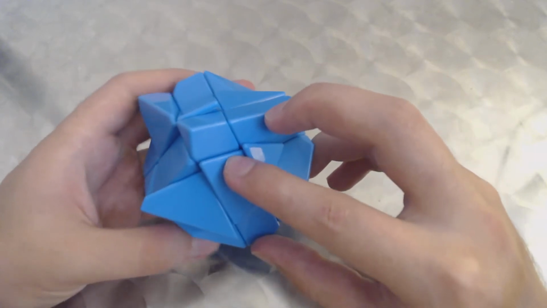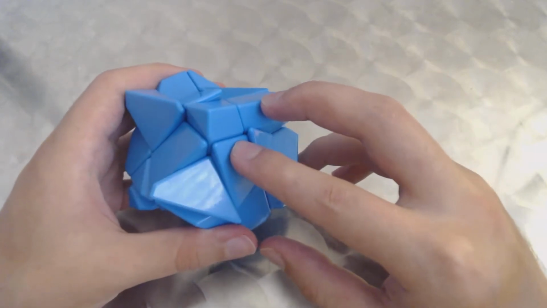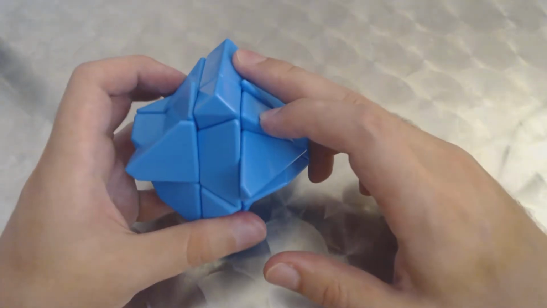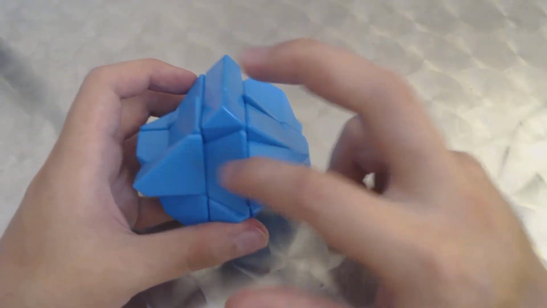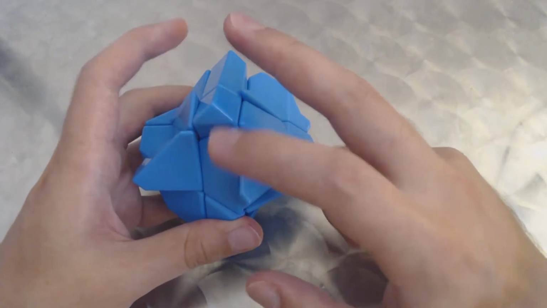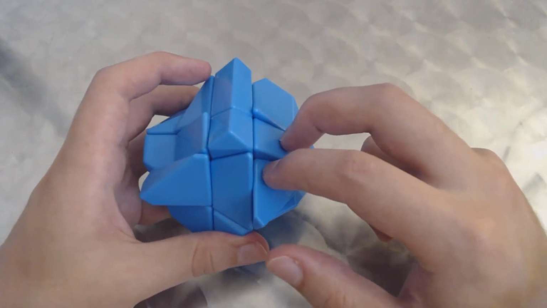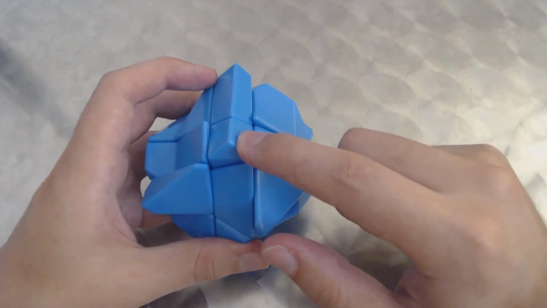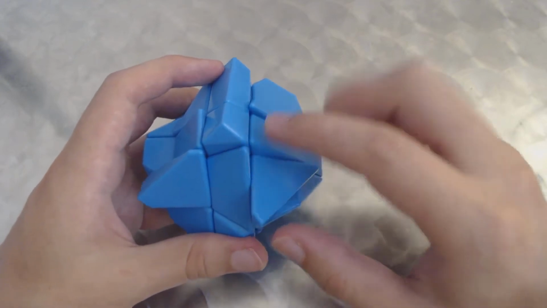So we have a situation which is a false equivalence, because from this position, if we hold these two pieces here and we do the Sune again in order to swap these, it will swap them and will place all of the edge pieces properly in conjunction with one another, but the center is going to be rotated 90 degrees. So let me show you.